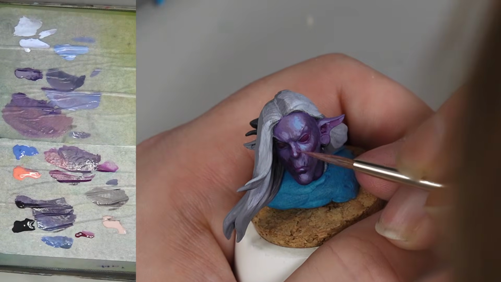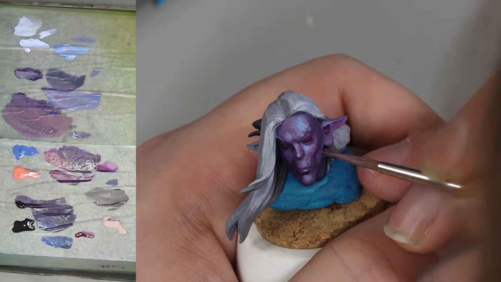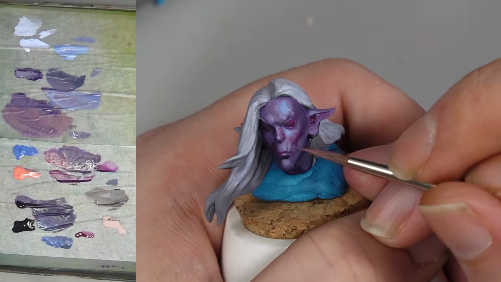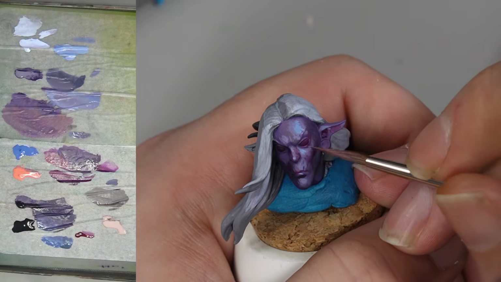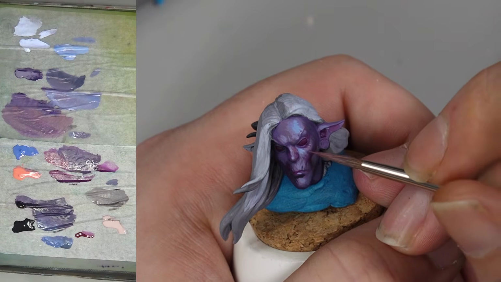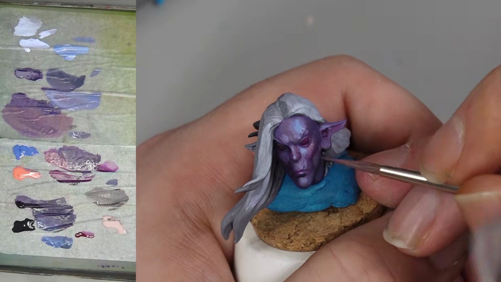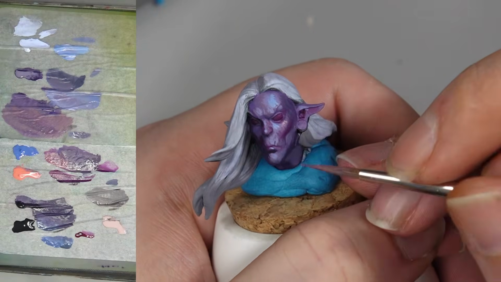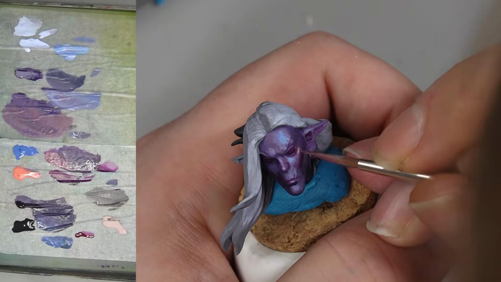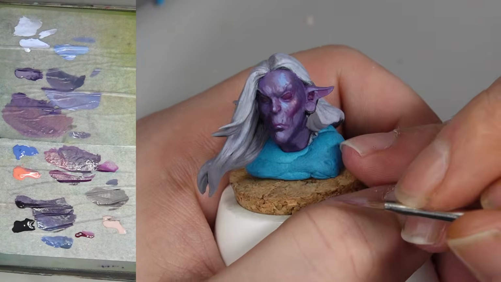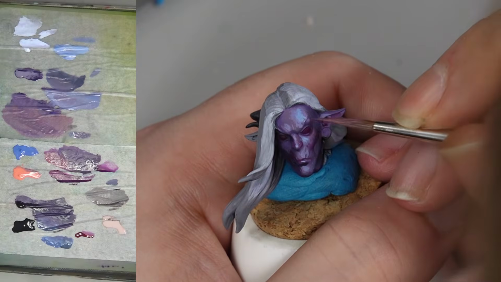In these areas, I introduce this, and as I blend it together, you can see it works as the value, right? But as I blend this more orangish tone into the blue, it'll start to meld together and create a more cohesive skin tone.